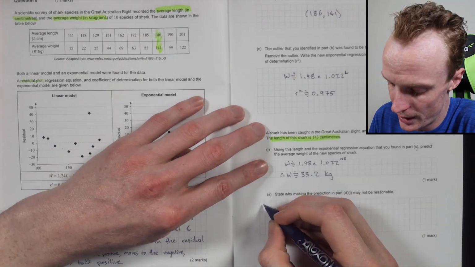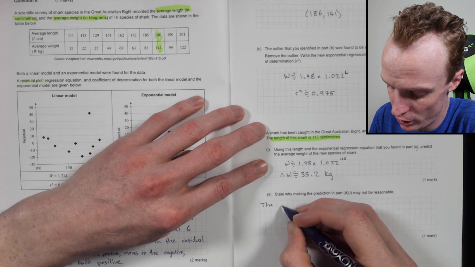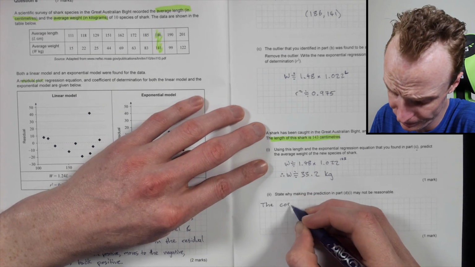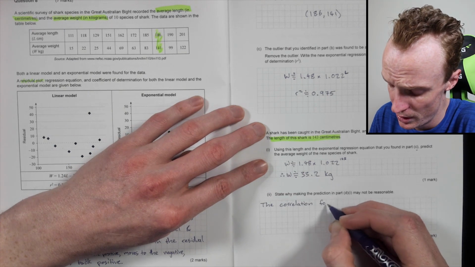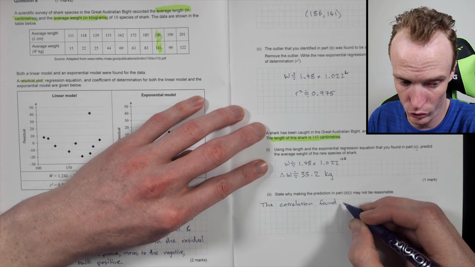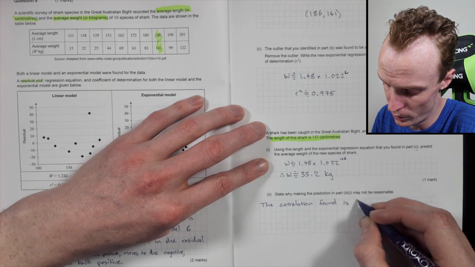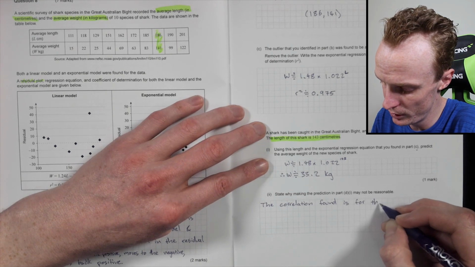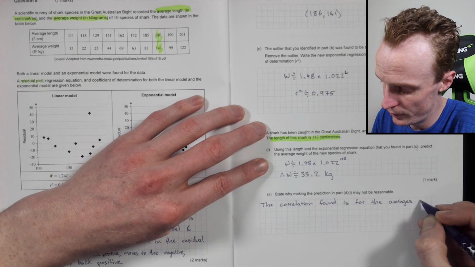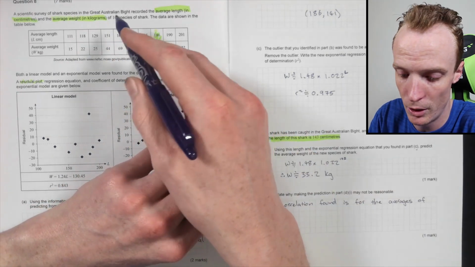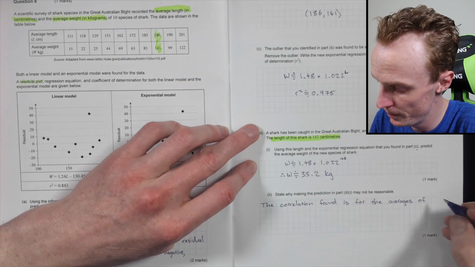So what would I say? The correlation found is for the averages of how many species of shark? 10. Oh, but we removed one. So 9.